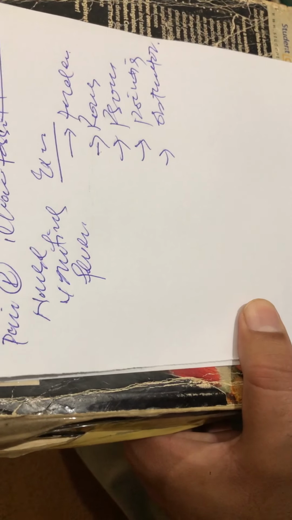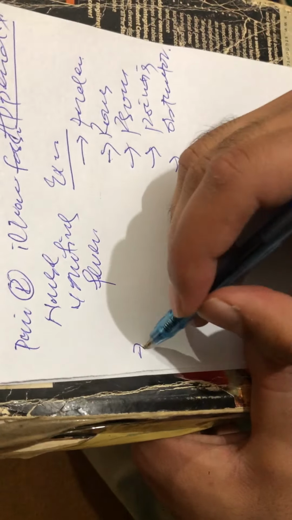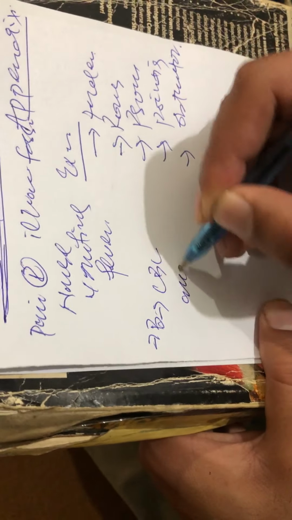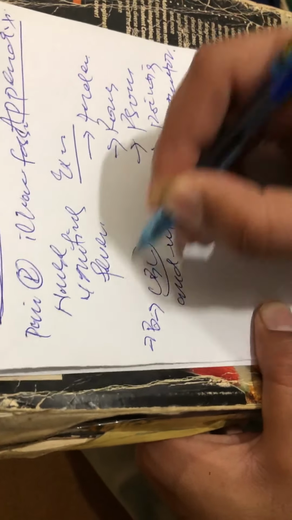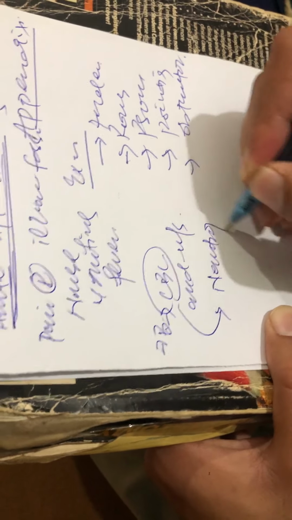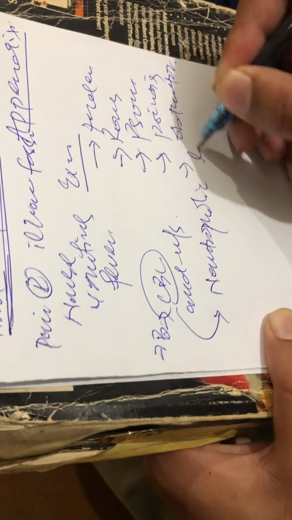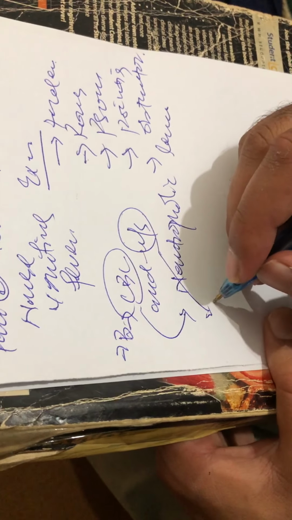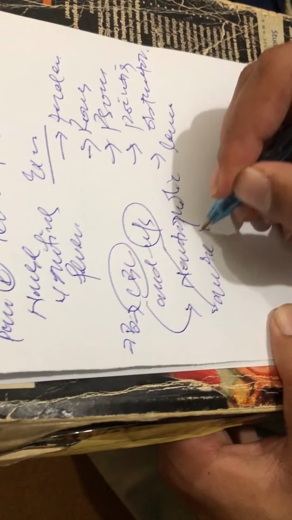Now we will order some investigations, which include baseline investigations like CBC and ultrasound. CBC will show neutrophilic leukocytosis, and ultrasound will show an acutely inflamed appendix.